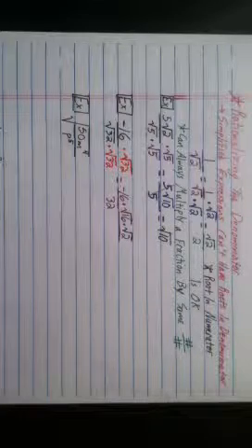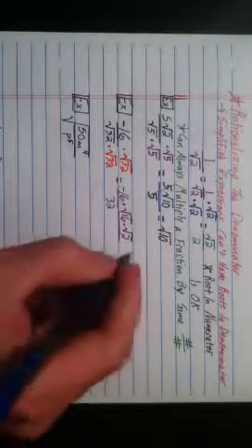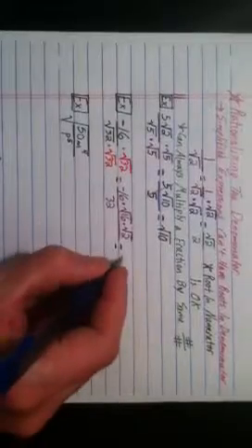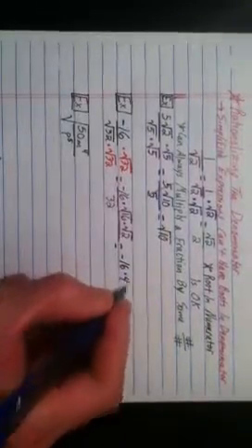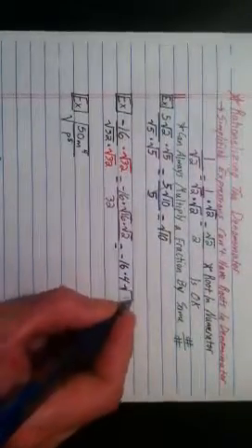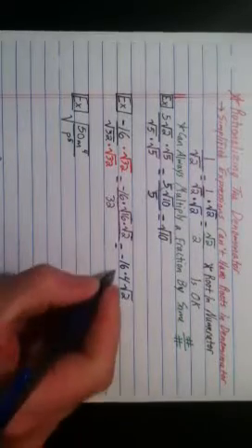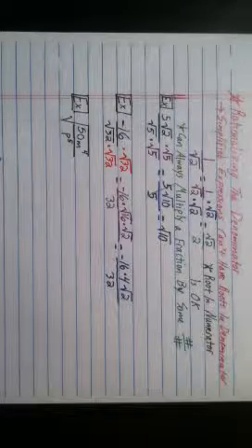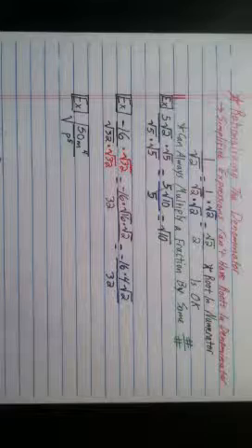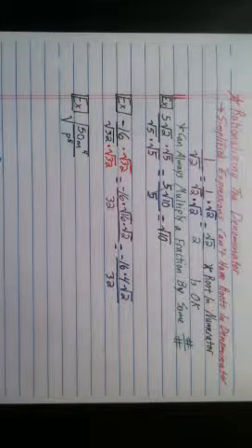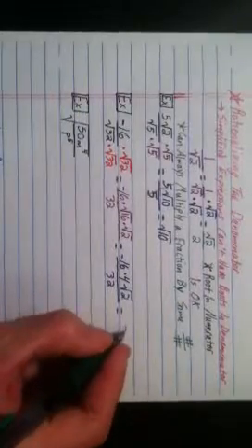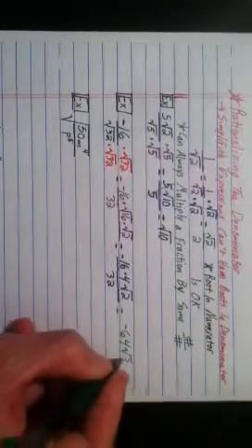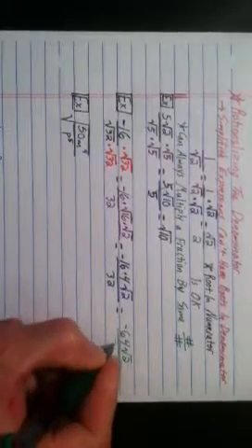So then this becomes negative 16 times 4 times the square root of 2 over 32. Multiplying in the numerator, negative 16 times 4 gives us negative 64 square root of 2, all over 32.